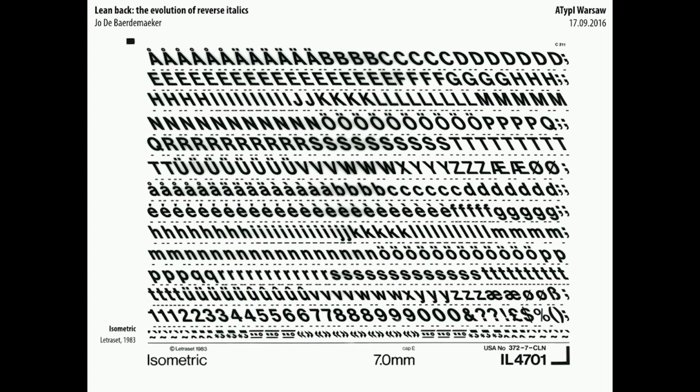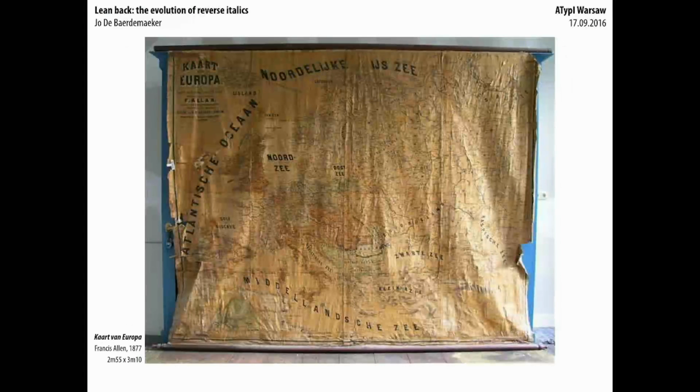Most people might know the main areas in which reverse italics are used, even nowadays in Germany particularly, but also in the Netherlands. The origin of using reverse italic in a more applied way has to do with cartography and mainly hydrography.